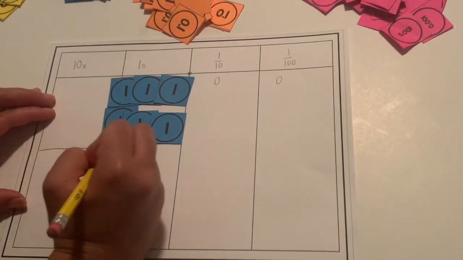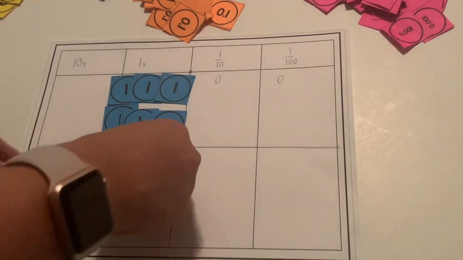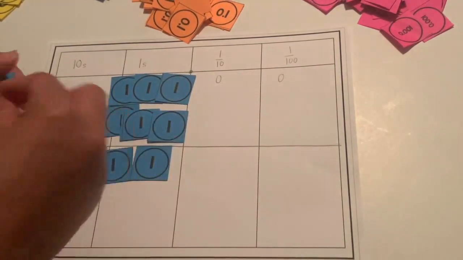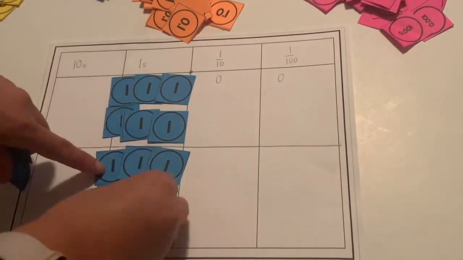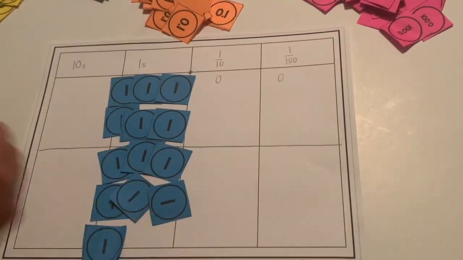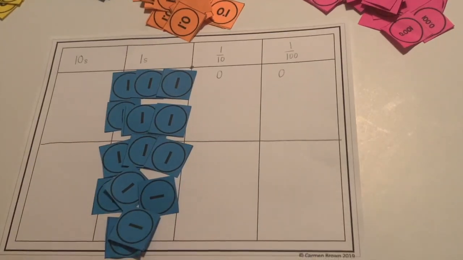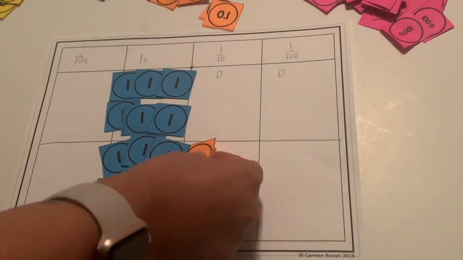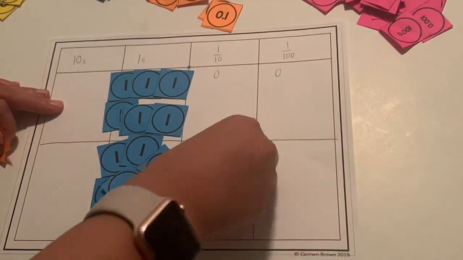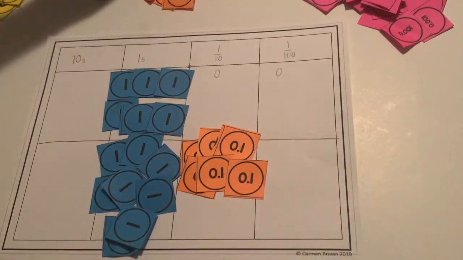I'm going to draw a line because I'm going to be adding another number. In $8.90, I have 8 ones and 9 tenths.